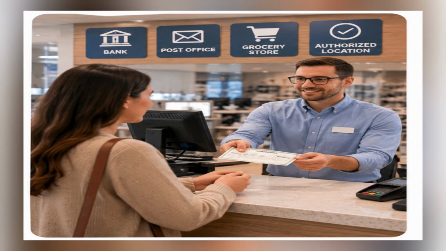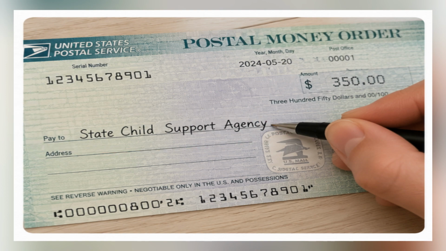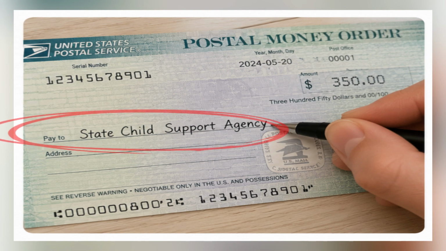First, purchase a money order from a bank, post office, grocery store, or another authorized location. Make sure you know the exact payment amount before filling it out. Start by writing the name of the person or agency receiving the child support payment in the Pay to or Payee section. Make sure the name matches the official child support records or payment instructions exactly.